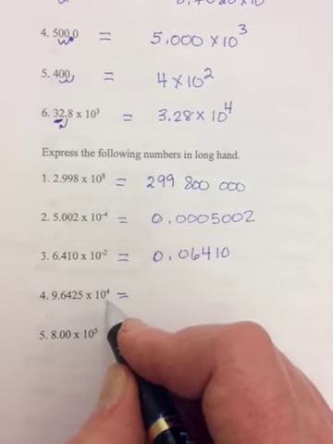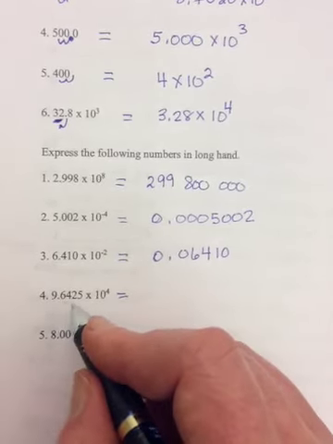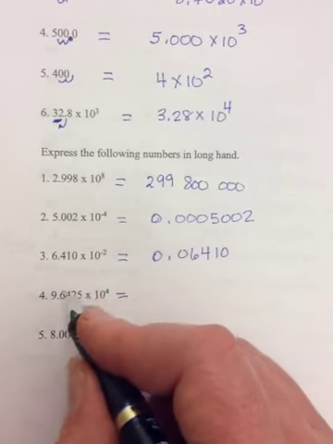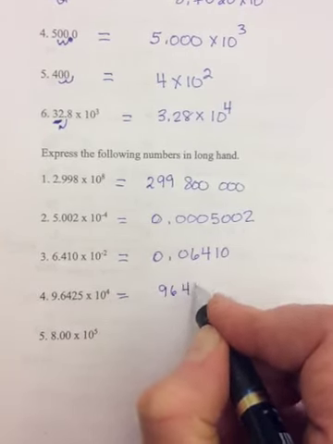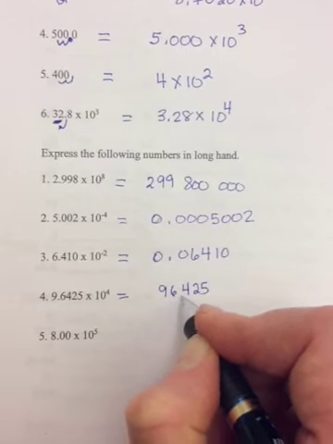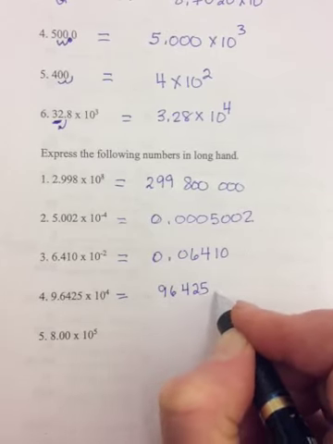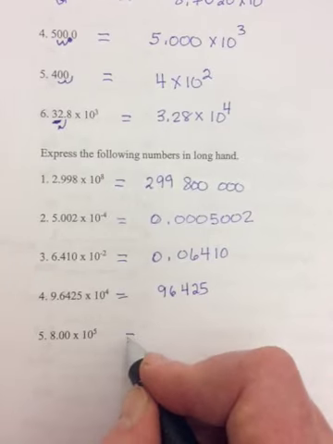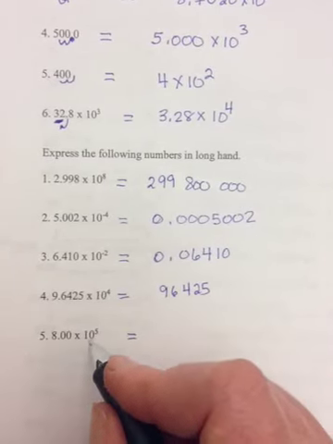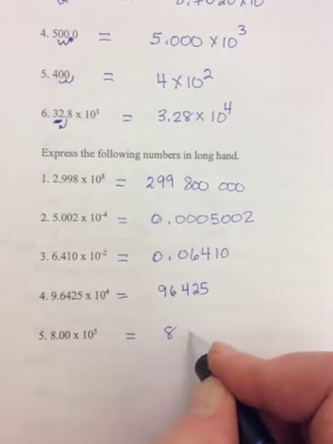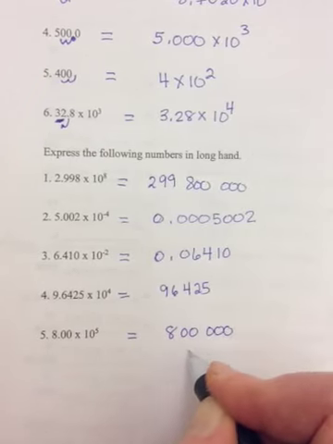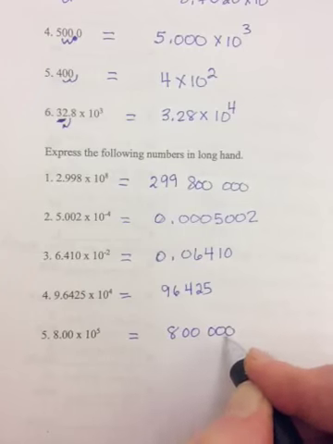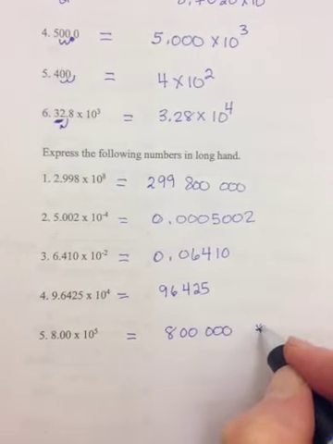All right, this one is a +4, which means I need to move the decimal in the opposite direction to make it a big number. So it's going to be 96425. I've just moved it 4 places. 1, 2, 3, 4. And then this guy, 5 spots, and it's positive, so 8, 0, 0, 0, 0, 0, 3, 4, 5. But there's a problem with this one.